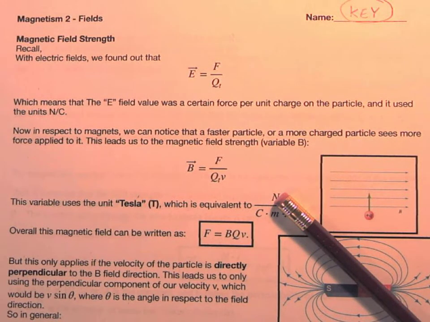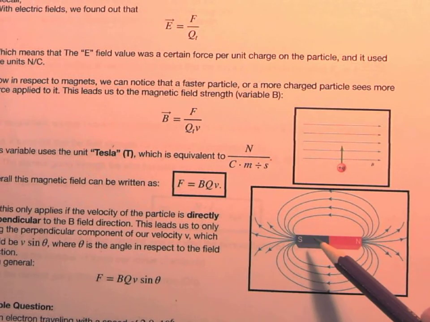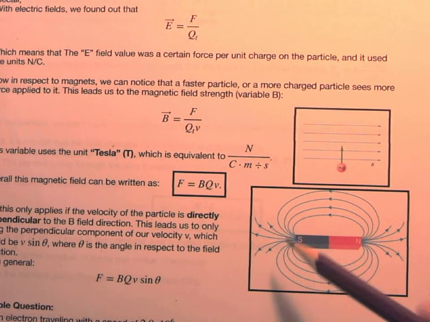Alright, good morning. So this is the second lesson on magnetism. Our first one was kind of just the basics, and now we're going into fields of magnets. Last lesson we learned that there are permanent magnets that have a north and a south side, and you can have field lines that go from the north generally to the south.